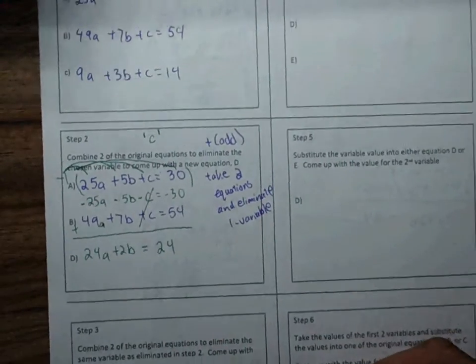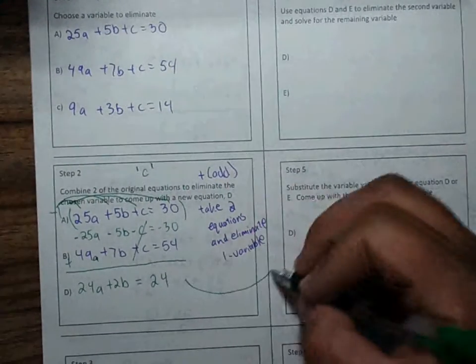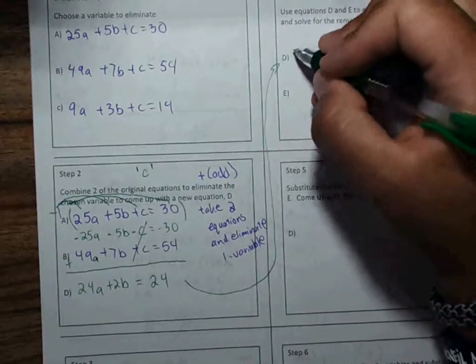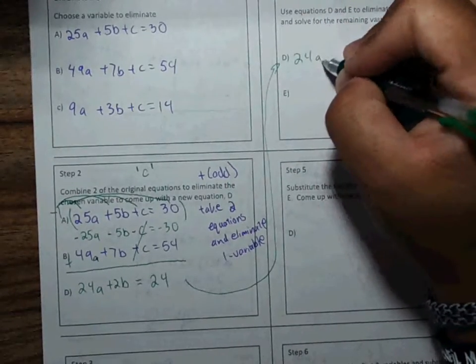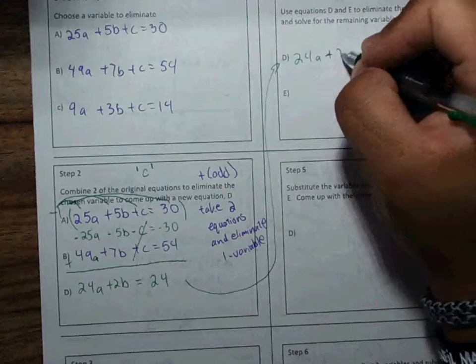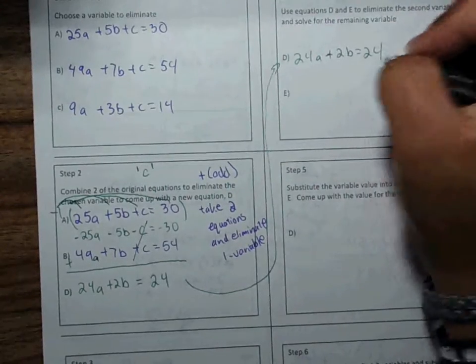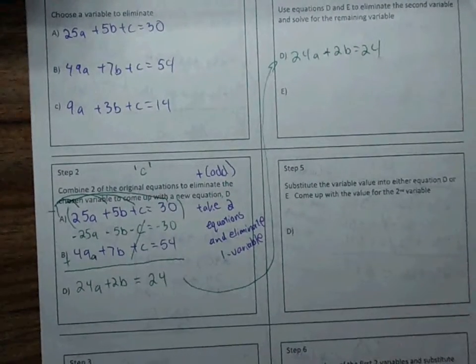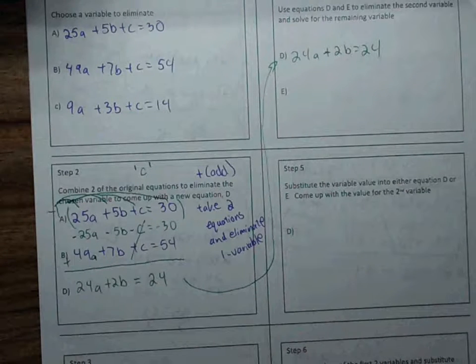And I know that I'm going to need this later, so I'm just going to take it and park it up here for later. So I've got 24a plus 2b is equal to 24. So I just took my new equation D and I parked it somewhere else for a little bit.